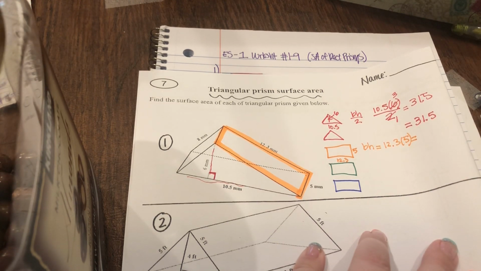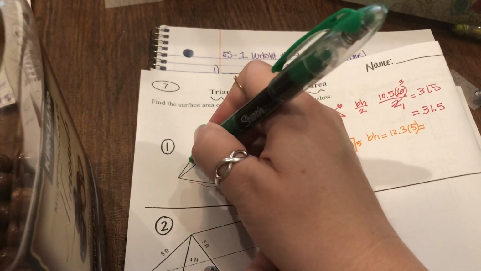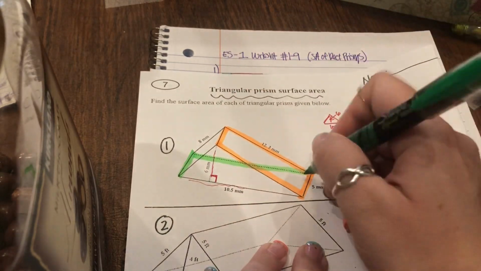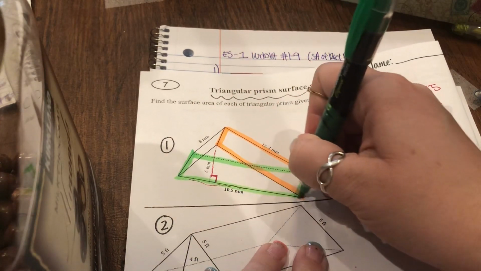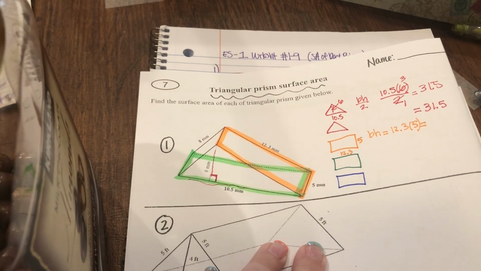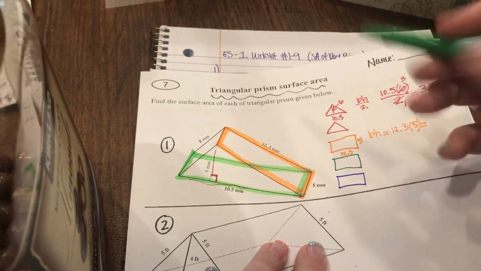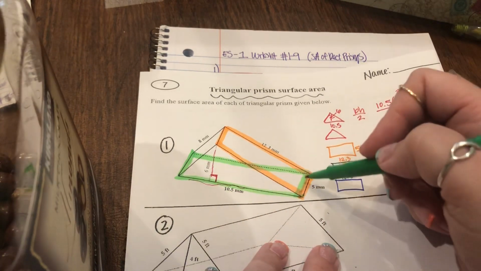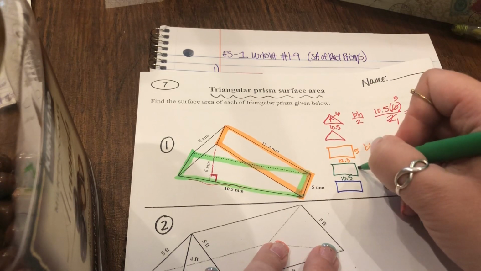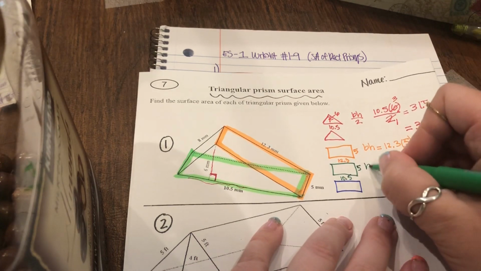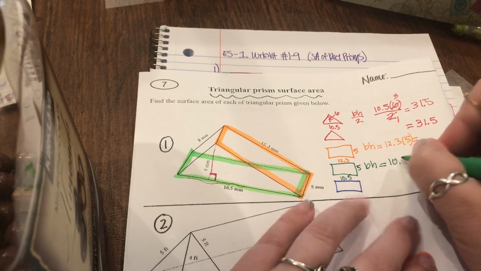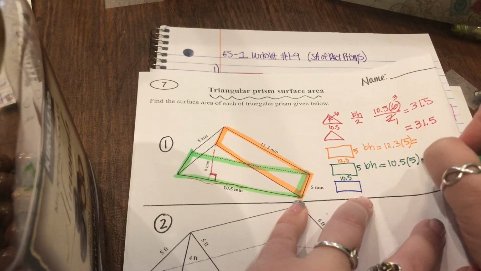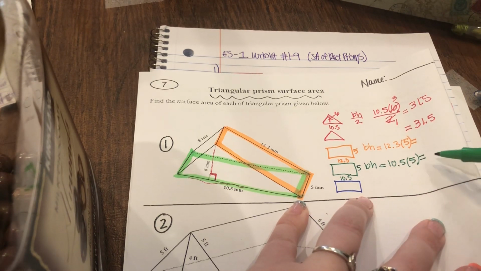Okay. I have another rectangle I need to find. Aha, I see one right here. Okay. That rectangle, let's see, this side measurement is 10.5. And this isn't helpful, but oh, that's the same as this. And this told me it was 5. So again, a rectangle is base times height. So I got my base, which is 10.5, and my height, which is 5. Okay, go ahead and multiply that, figure out your answer, and you're going to add those different totals.